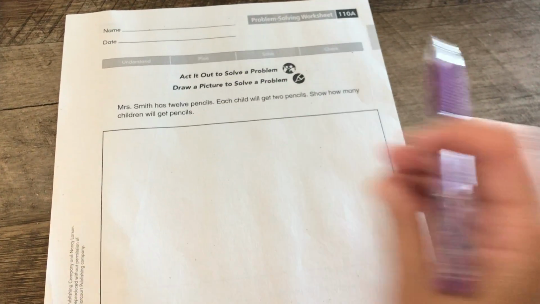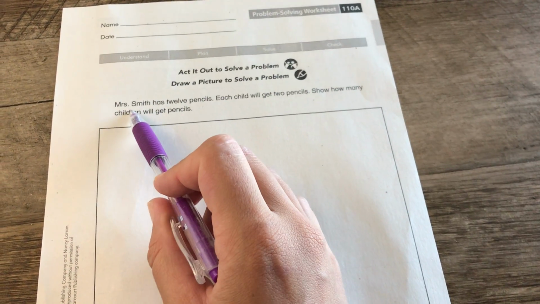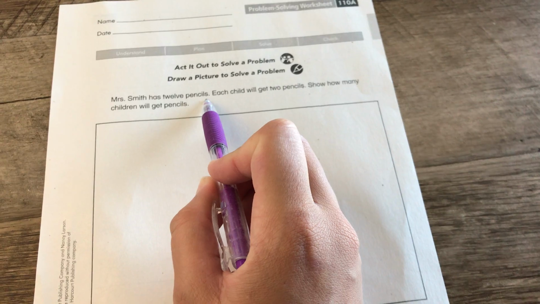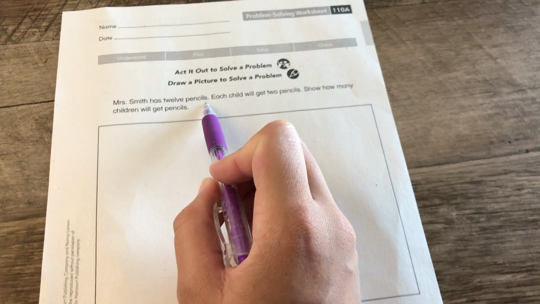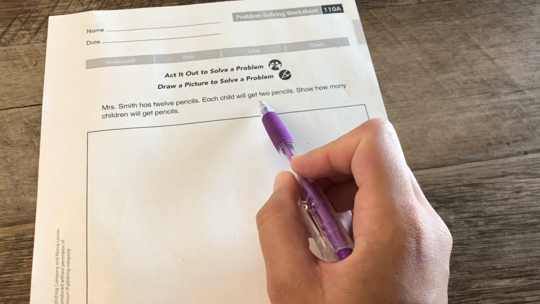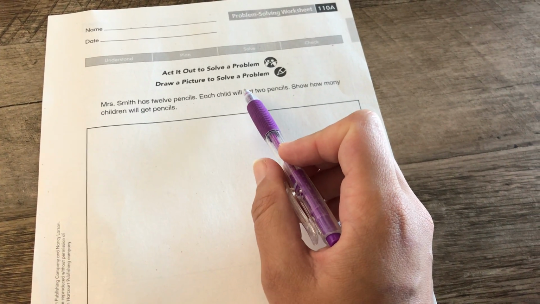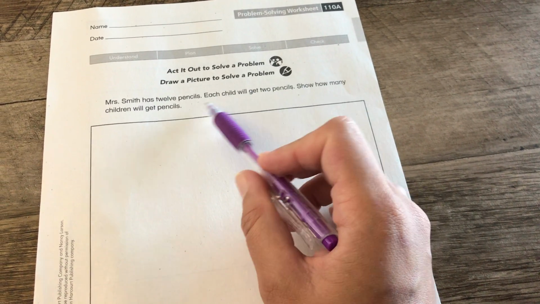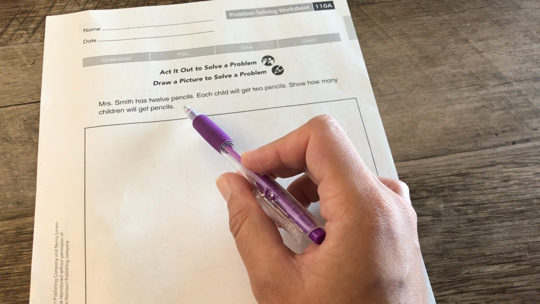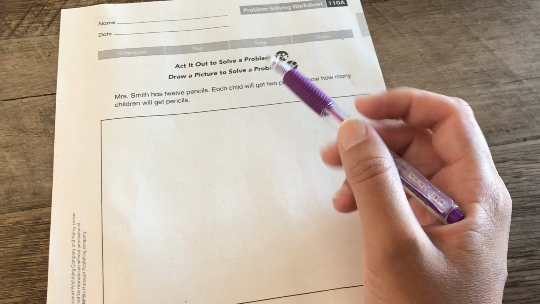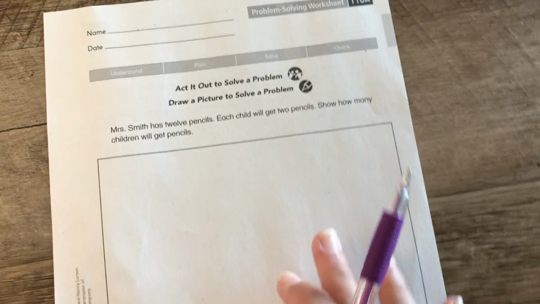All right, let's make sure we understand. What does Miss Smith have? She has 12 pencils. What is she going to do with them? Give 2 pencils to each child. Okay, so what do we need to show? How many children will get pencils? Okay, so we got to figure out how many children.